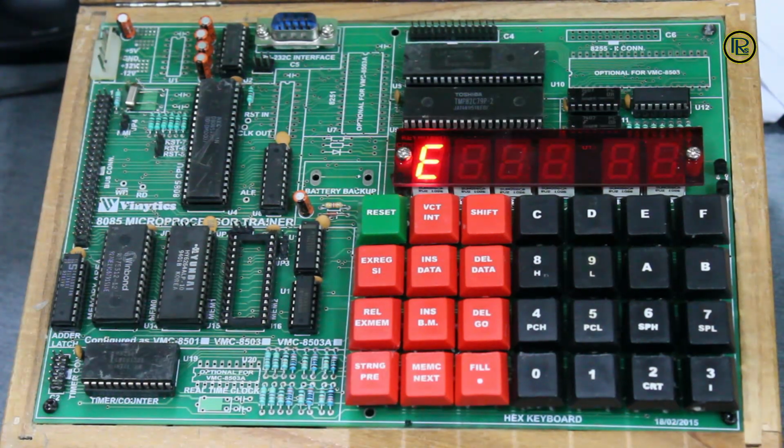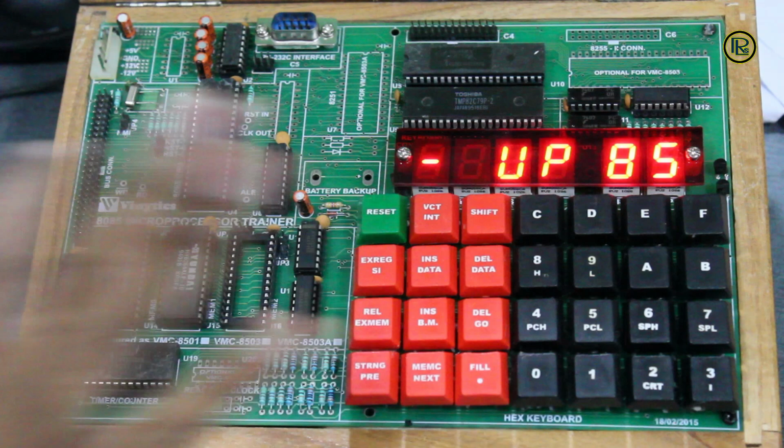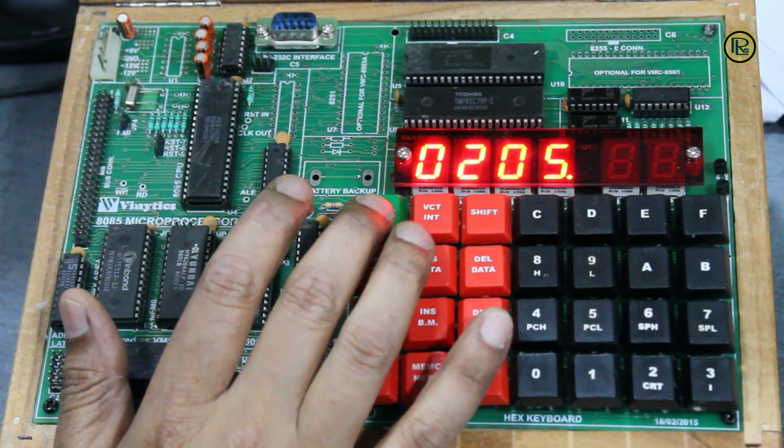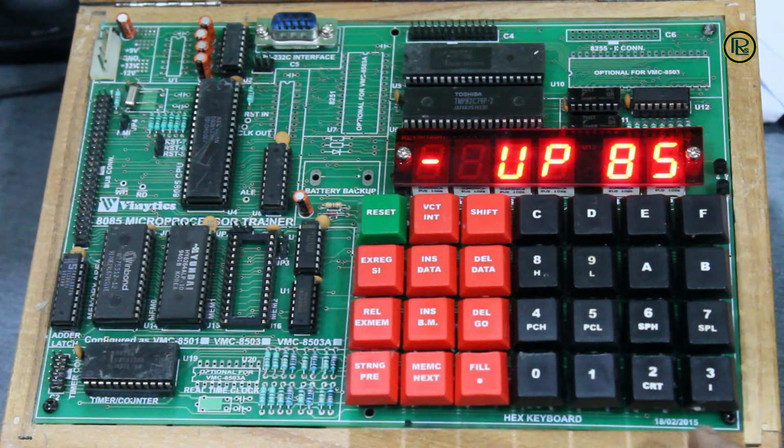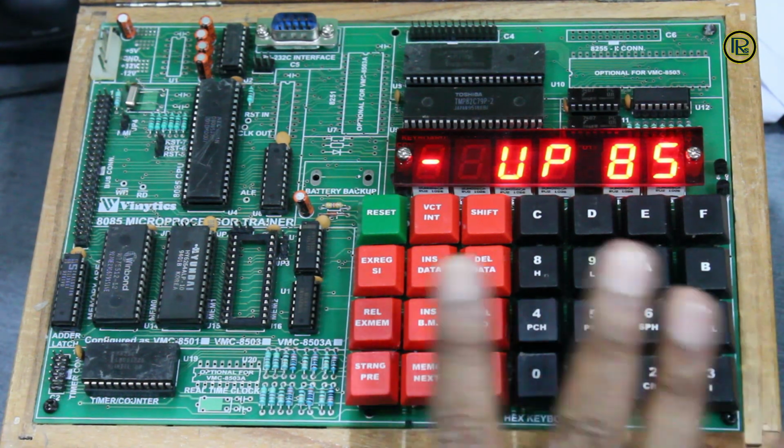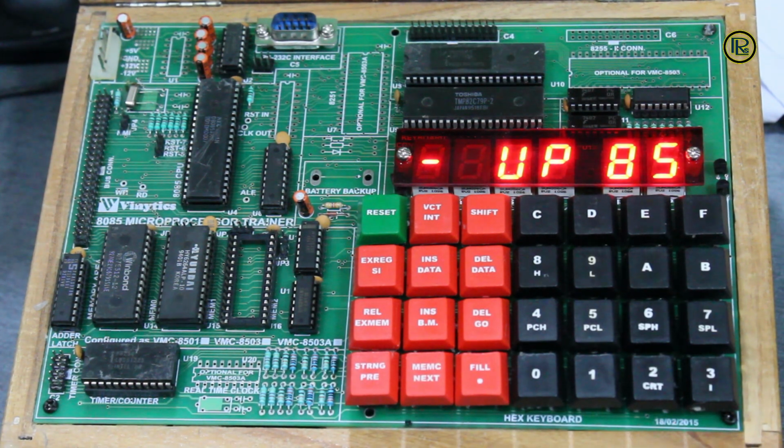Now I have to check whether I am getting the result at 2052 memory address, and that result should be C9 because this is the addition of two numbers 8F and 3A. Okay, then check. As said in the program, the memory location 2060 has the result. So result is stored in the memory location 2060.